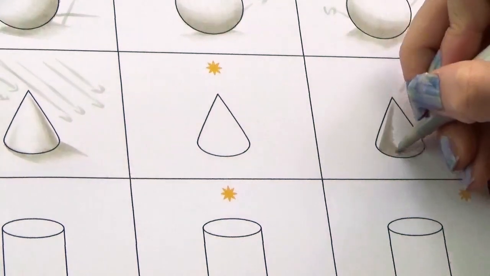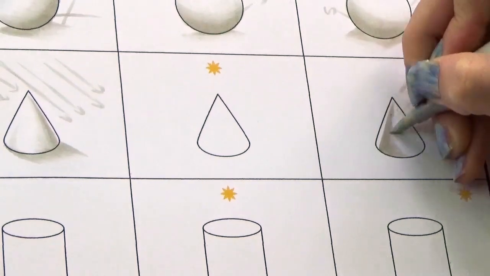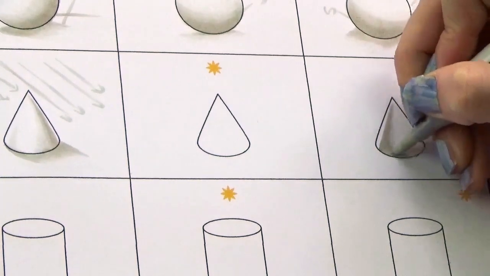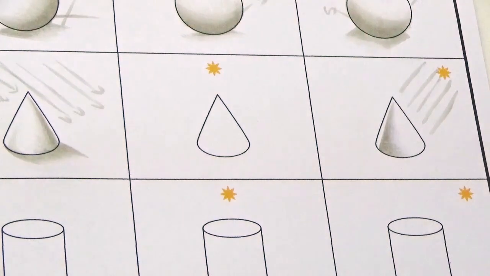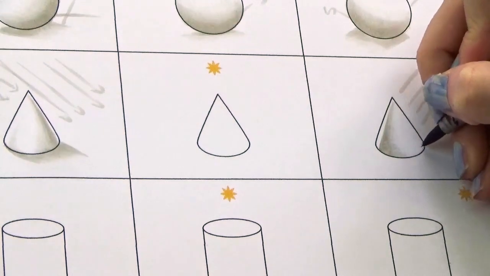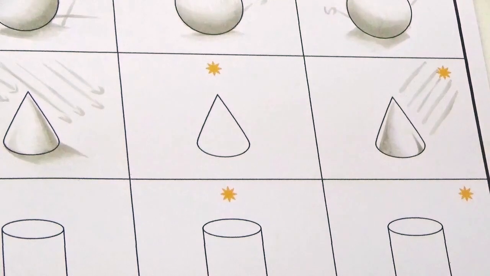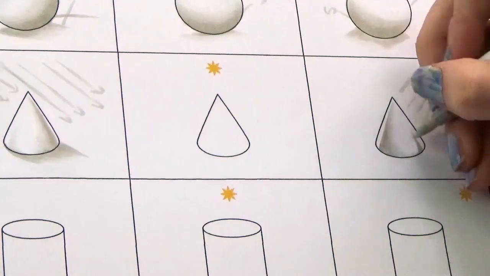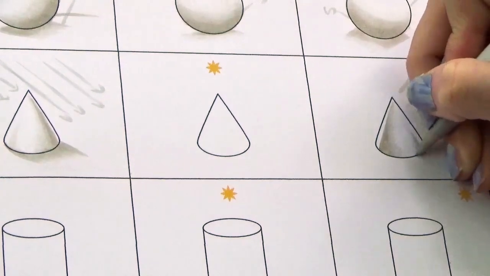Colorless Blender over where that one ends. And again, if we want to add just a little bit more depth and show that this image is rounded, let's add a touch of color up that right hand side. Blend out again so it's really soft with your Colorless Blender.